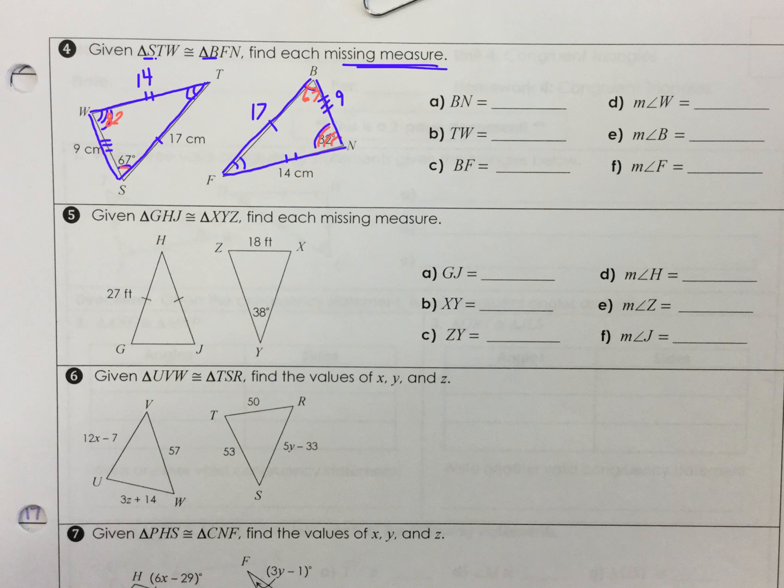So now I've copied down and put the information on both of them that we need. So BN, let's look at BN. It is right here. Well, we already marked it. It's 9 because we looked at the other one. TW is the one with 2 hash marks, so it's a 14. And BF, it is right here. It's got 1, so we know that it is 17.